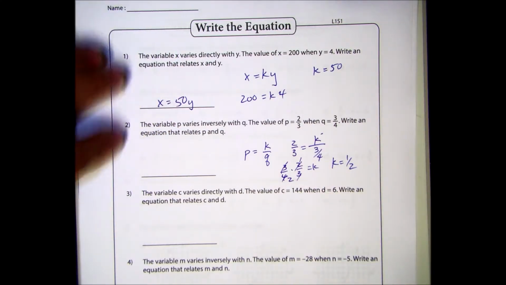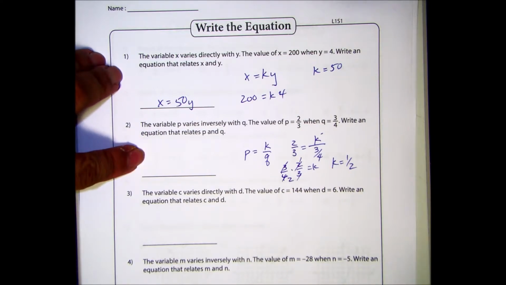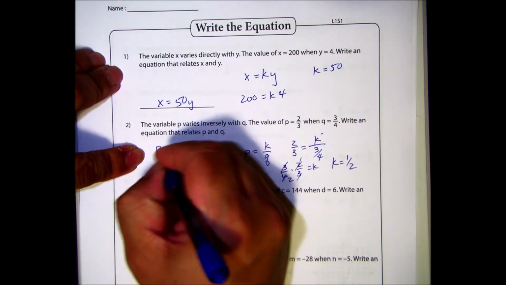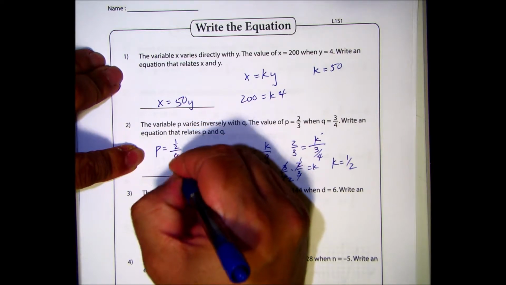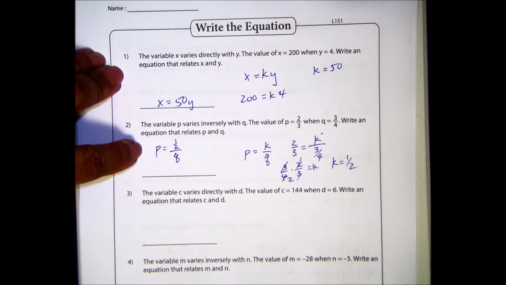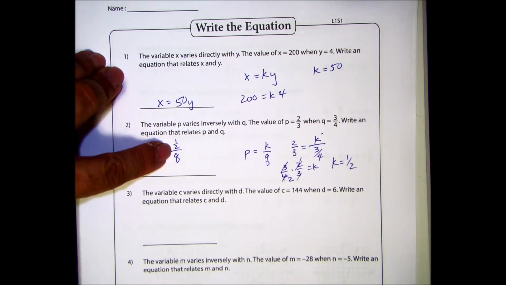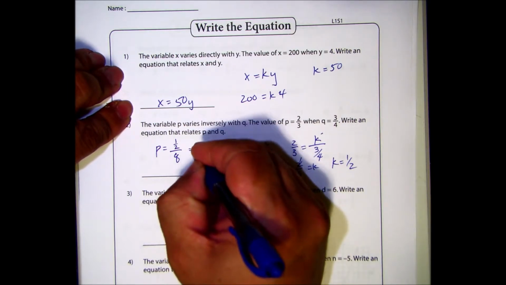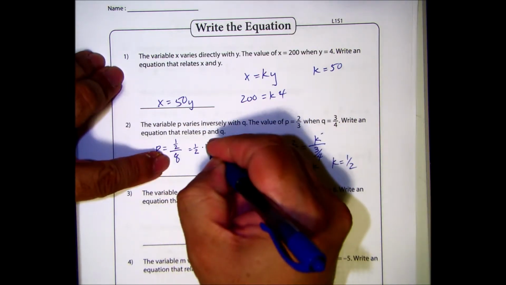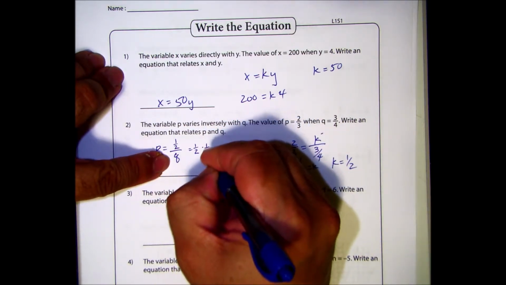So then my equation is going to be P equals, with k being 1/2, 1 over 2 over q. Now that is a really ugly way to leave a problem. Whenever you have a fraction in the numerator like that, this is the same thing as saying 1/2 times 1 over q.